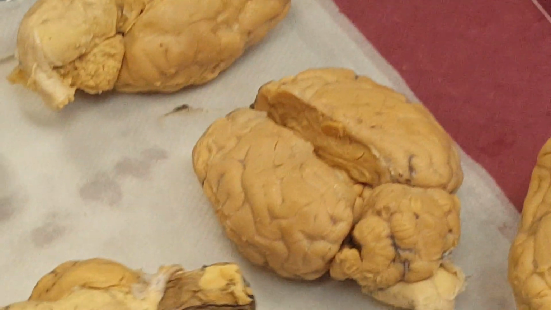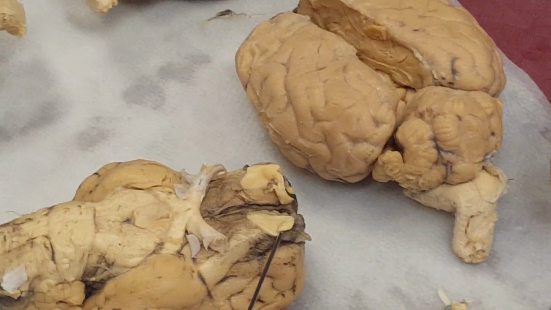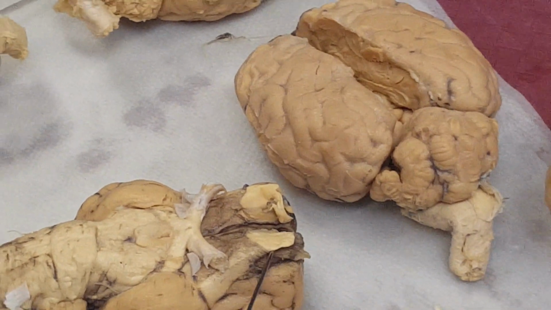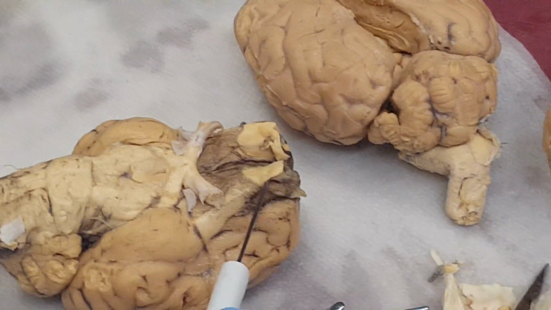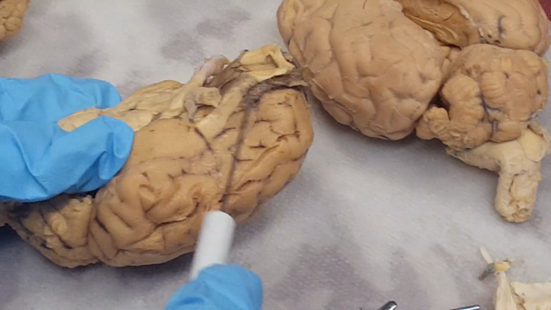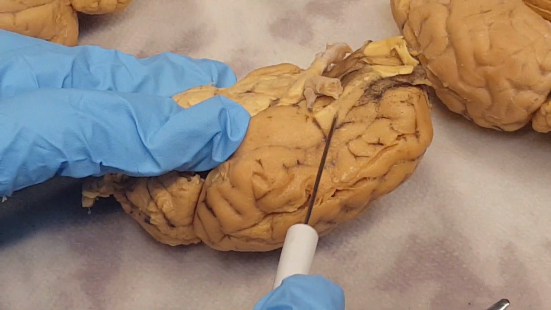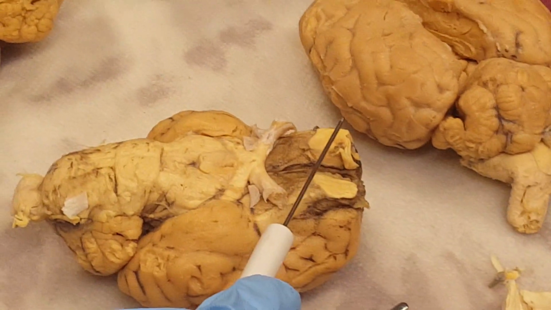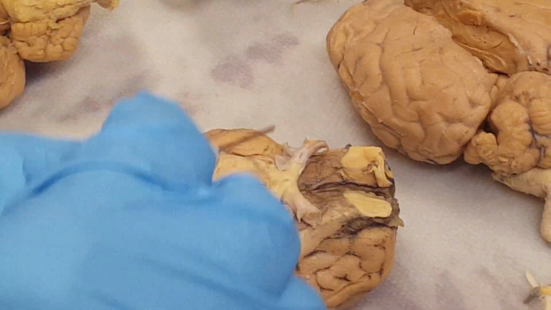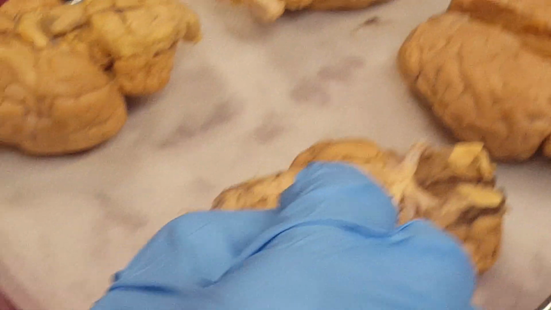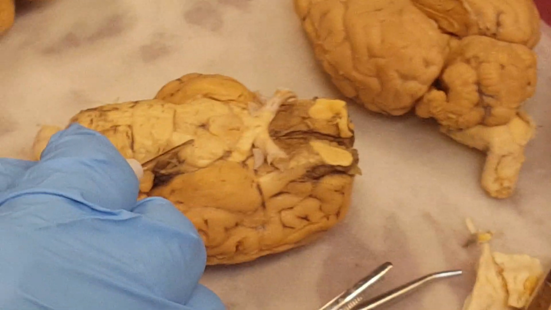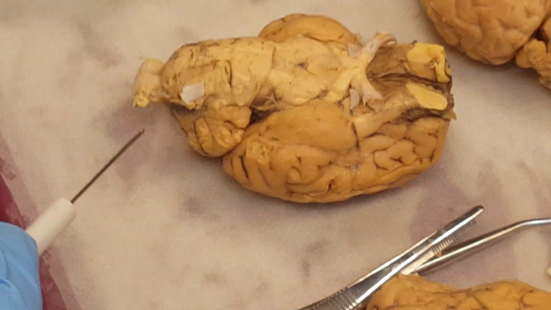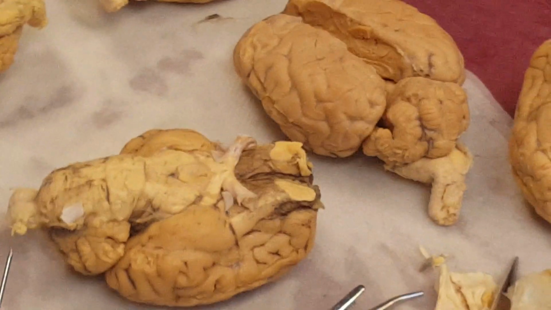And here is the olfactory bulb. Also it's called olfactory lobe, but this is olfactory bulb and olfactory tract. Olfactory tract, olfactory bulb, optic chiasma, optic nerve, optic tract, mammillary body, cerebral peduncle, pons, medulla oblongata, spinal cord. It's on the ventral side.